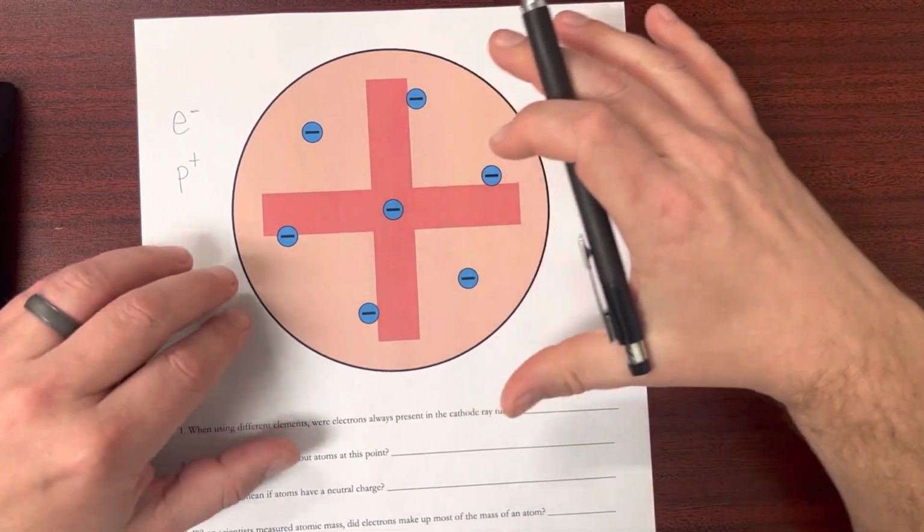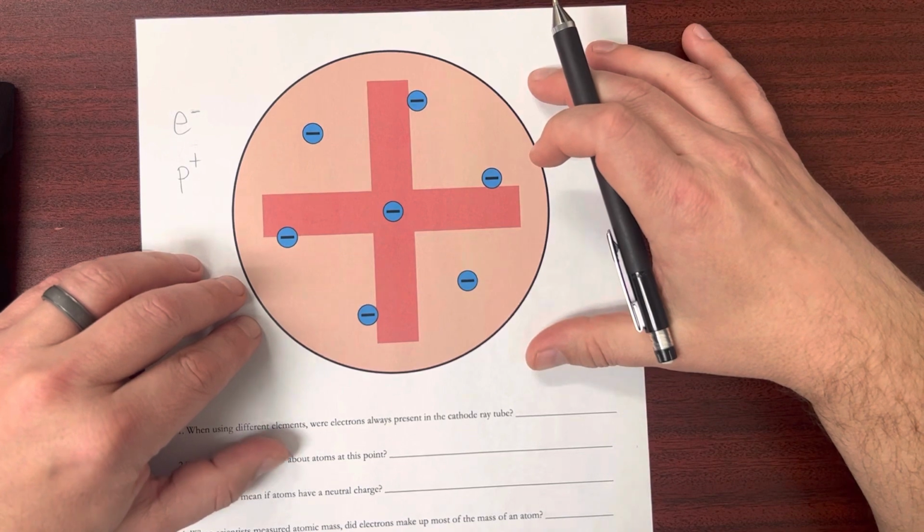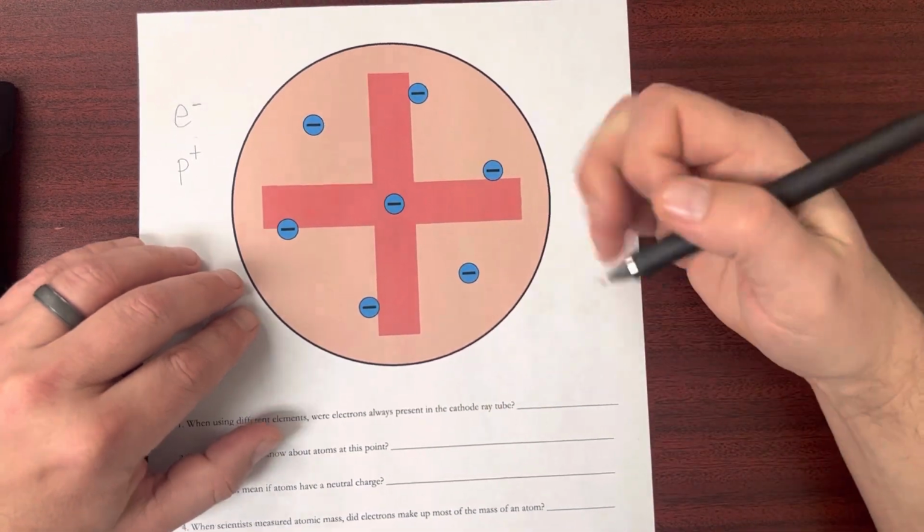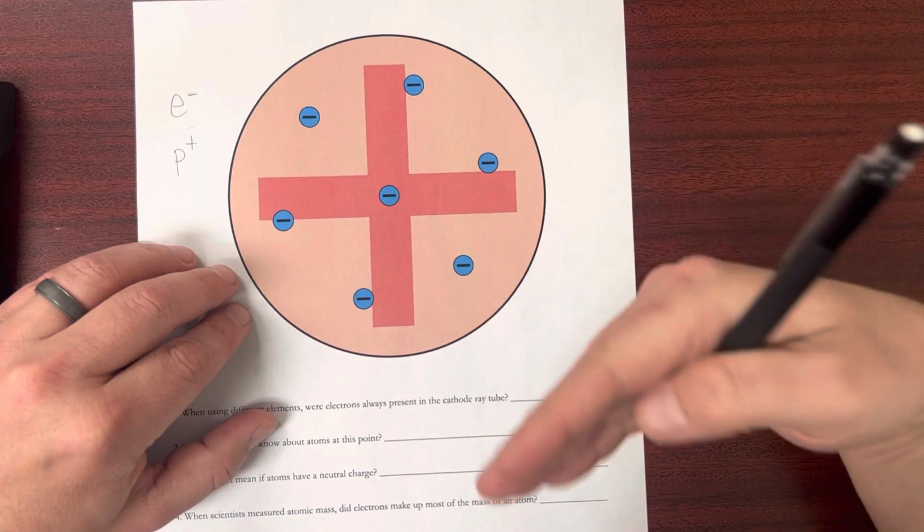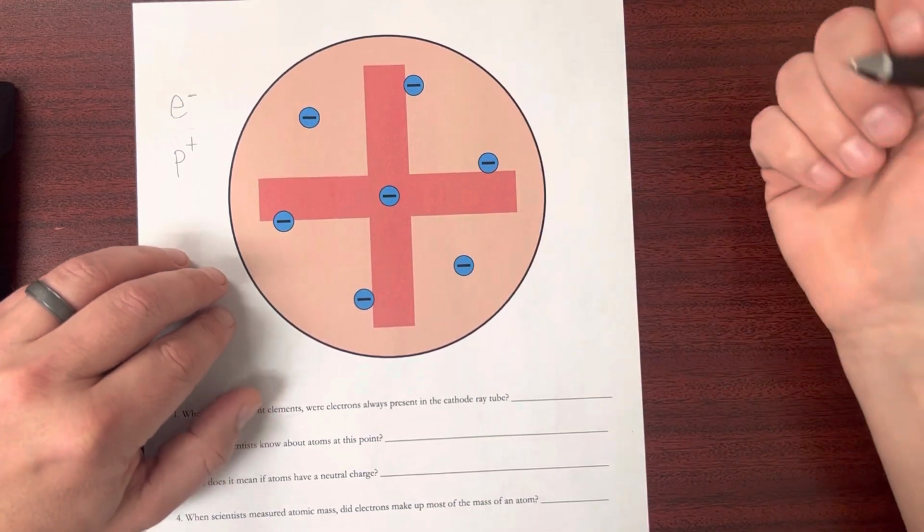And again, this is not our current understanding of what the atom looks like, but this is how things in science work. You build off the evidence and you build off from one model to the next, slowly refining it.